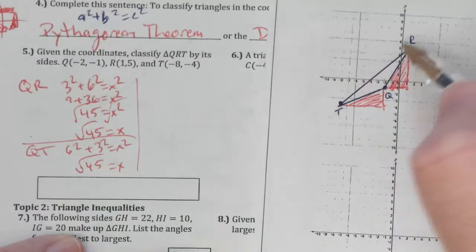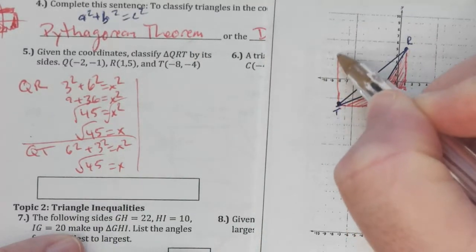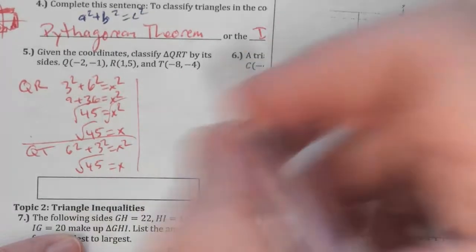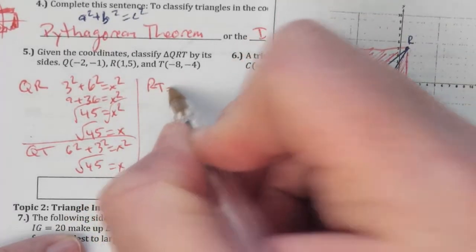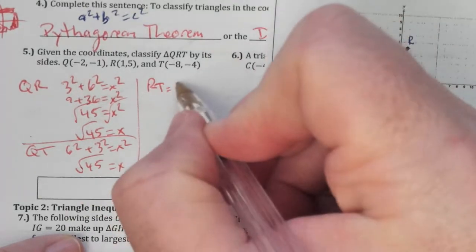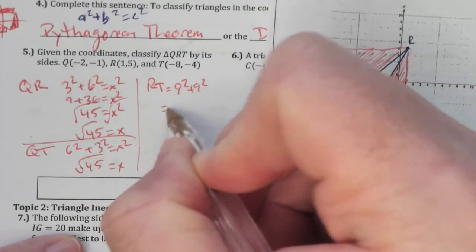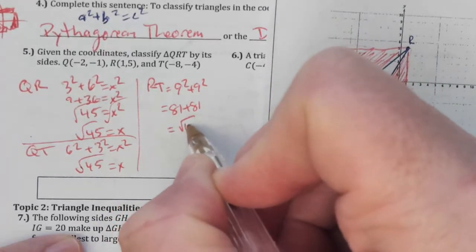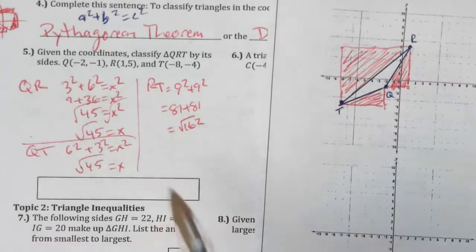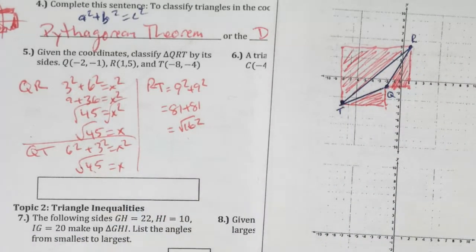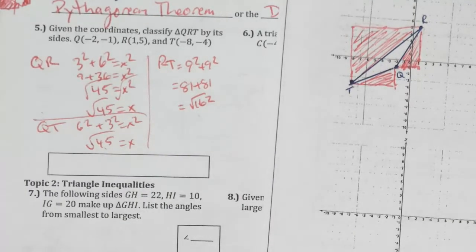Okay, so the other one I'm going to do is RT. So we're making RT, making a right triangle out of this. Okay, so R to T, when you count your hops, we would get 9 hops by 9 hops. So 9 squared plus 9 squared, get 81 plus 81, which is square root of 162. Okay, so at this moment, we have 45, 45, and 162. So square root of each one of those.